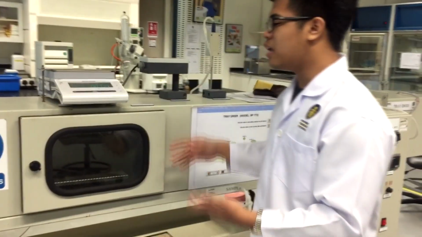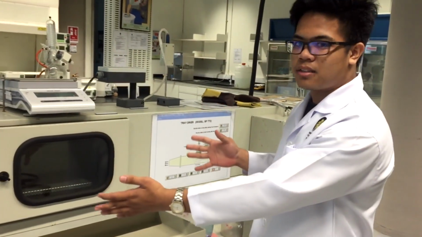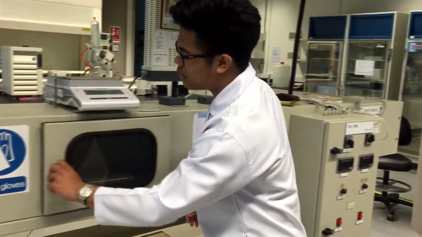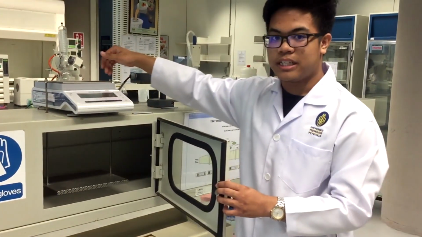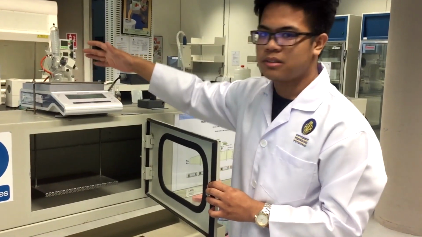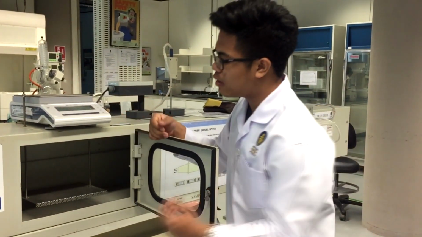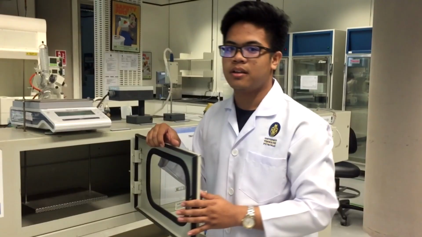Let's move on to the most important part, which is the drying section, where you can see inside there's a tray, and the tray frame is connected to the digital balance, which measures the weight of the materials on top of the tray.